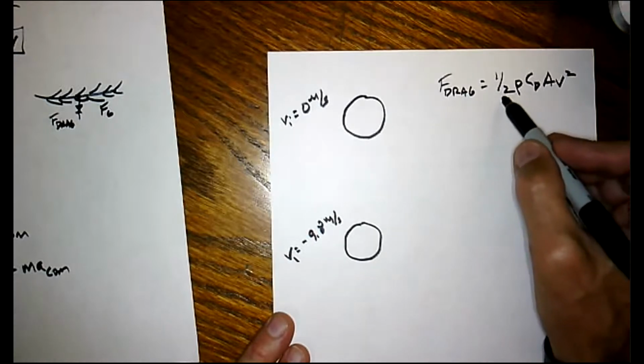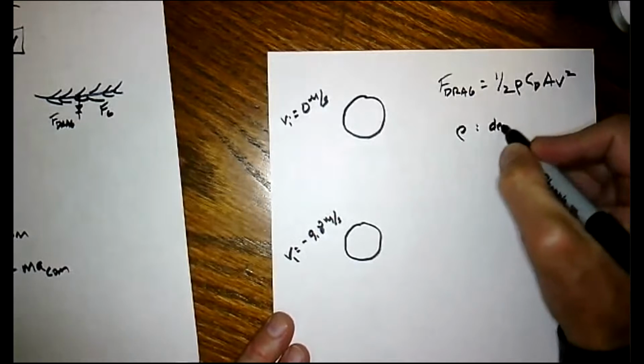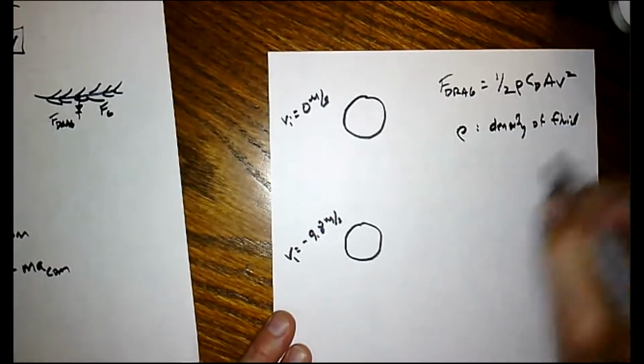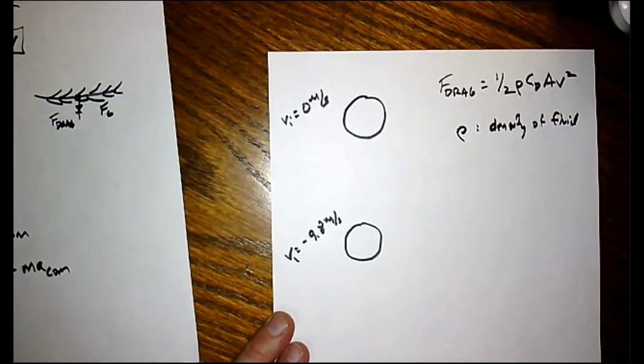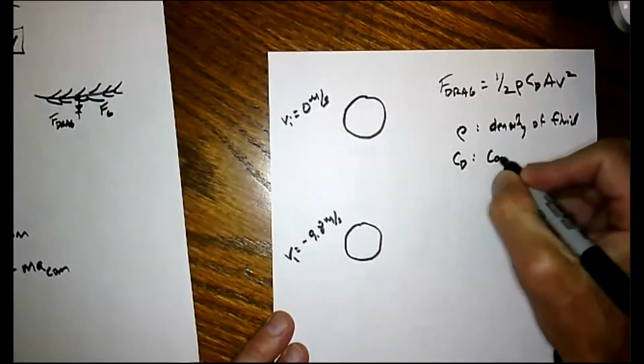Well, what are these parameters? 1/2 is a constant. Rho is the density of the fluid. Air has a density of 1.29 kilograms per meter cubed. That's a good number to start with. It will change based on humidity, elevation, altitude. Cd is the coefficient of drag.